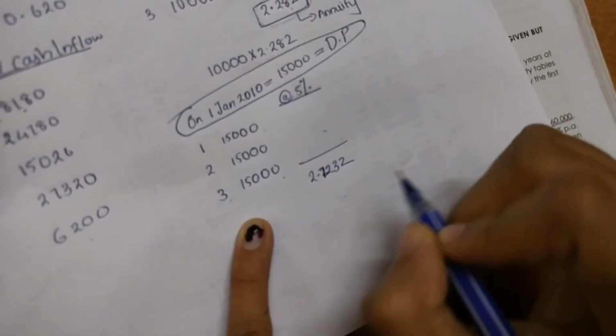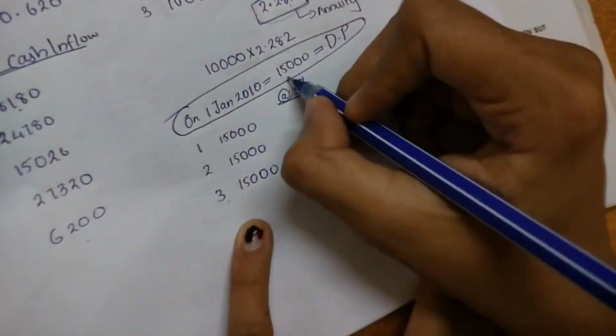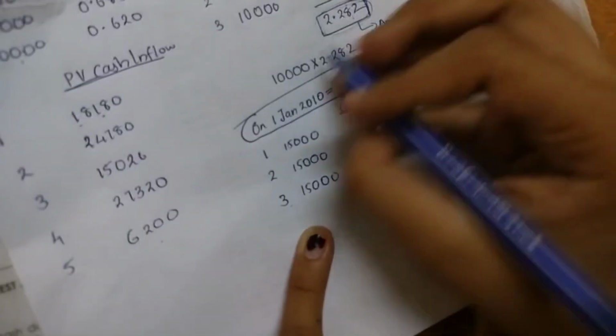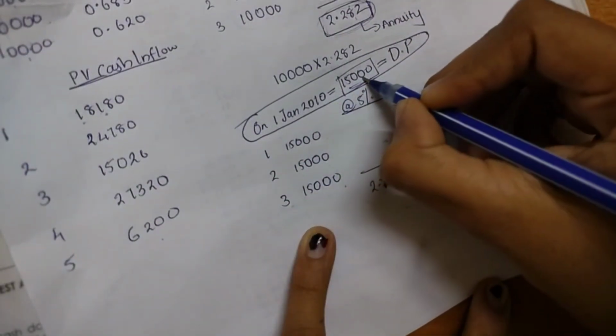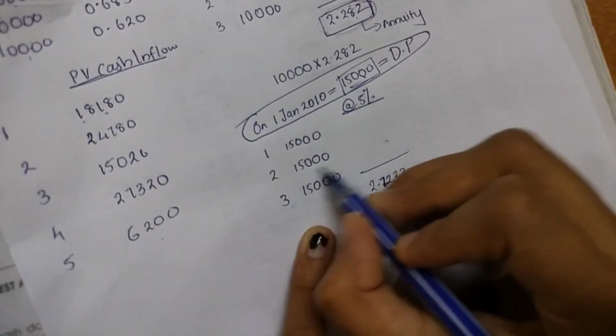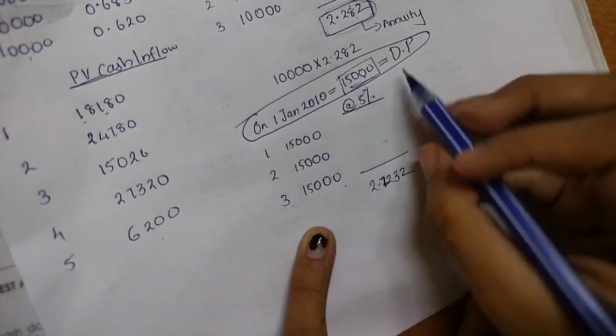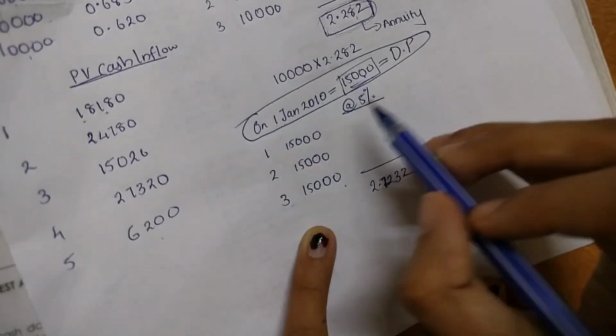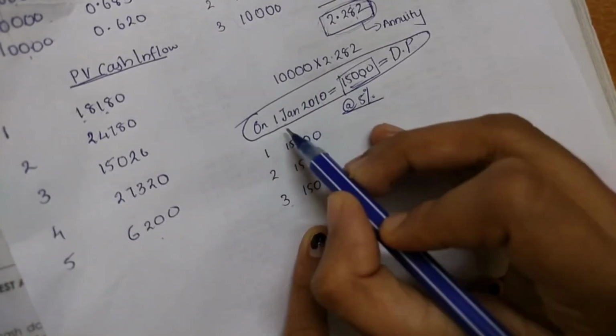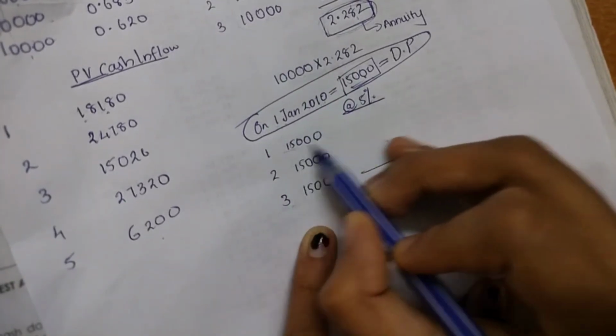So what are we going to do? We have to find the present value. This 15,000 is already a present value because we are calculating today's value. We have to calculate the value today of all this together. Fine. So this down payment was paid on 1st January 2010. We have to find the value of this 15,000 on 1st January 2010.